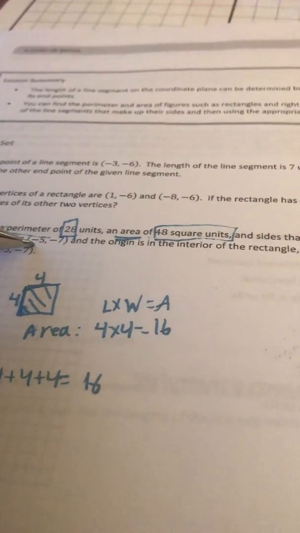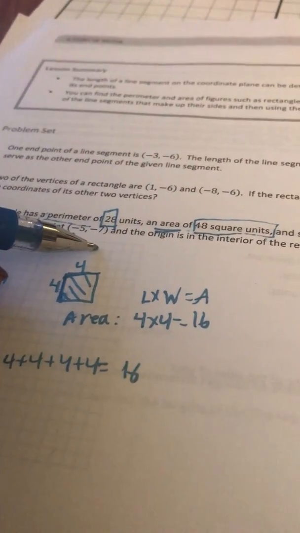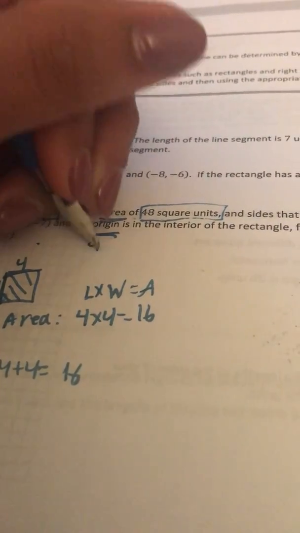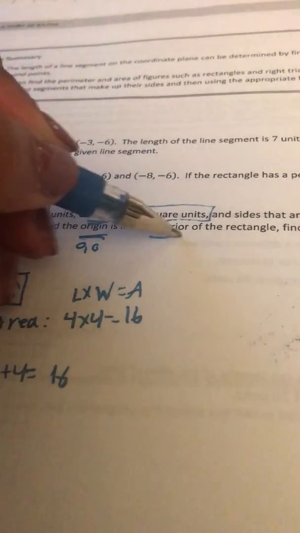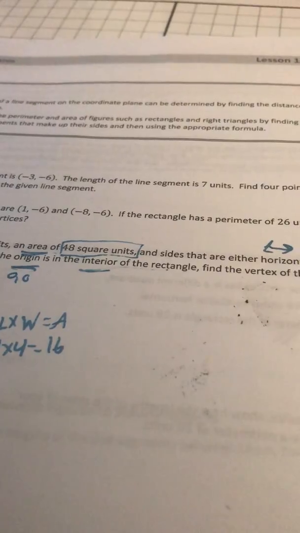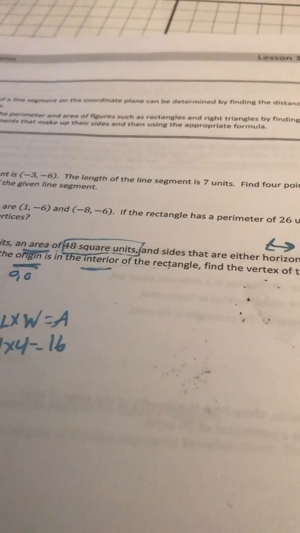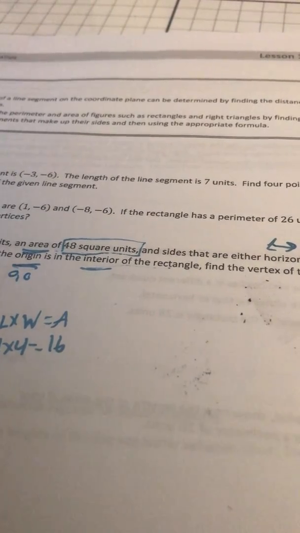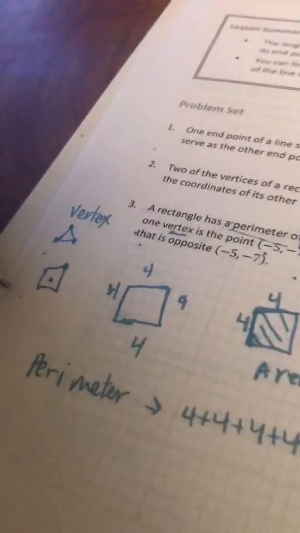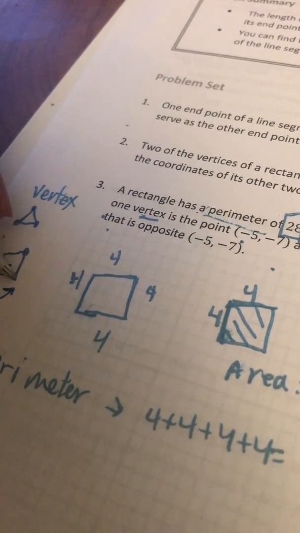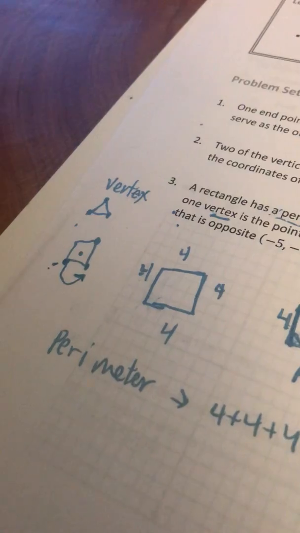It is a point, so we're given this point -5, -7, and the origin, where 0, 0, is somewhere in the interior or inside the rectangle. So the origin is going to be inside the rectangle somewhere. We don't know where it's going to be. And it says find the vertex of the rectangle that is opposite this. So if we find one point here, we're trying to find the opposite point or the point on the other side. That's what we're trying to do.